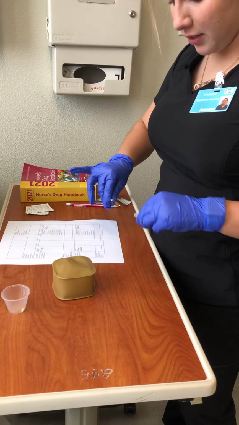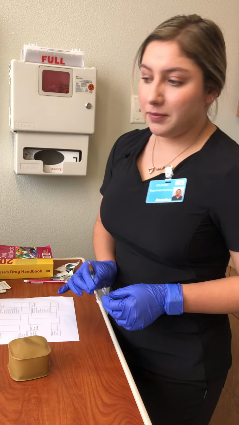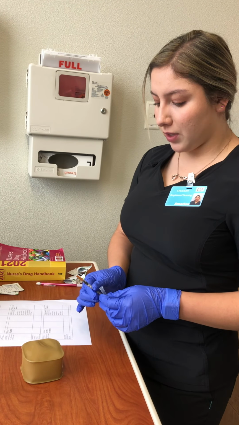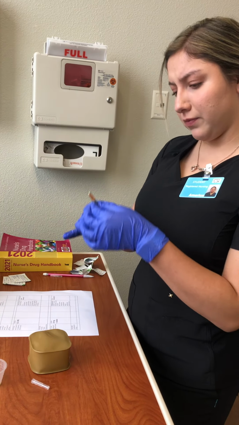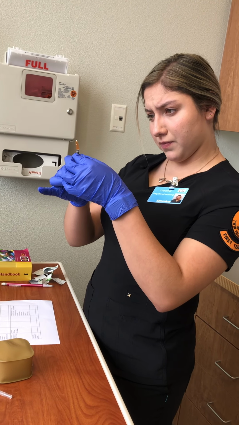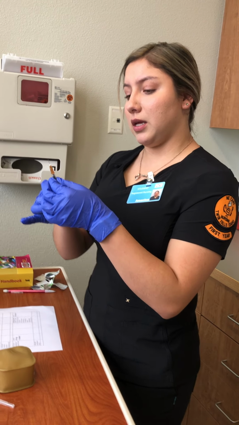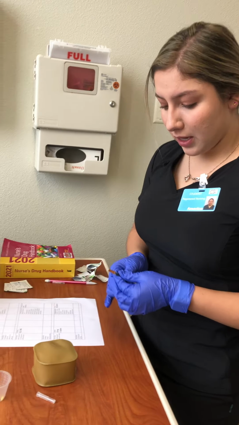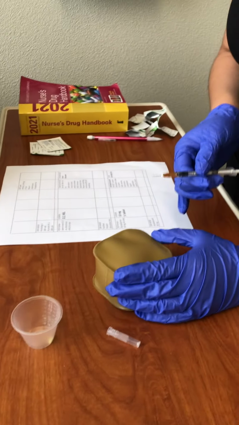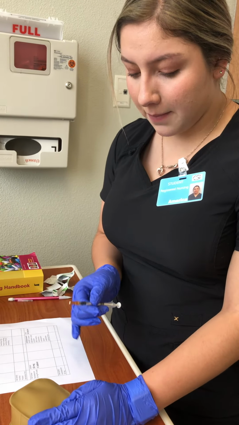And this one I will be administering at a 15-degree angle with my bevel facing up, and I will be looking for a bleb.